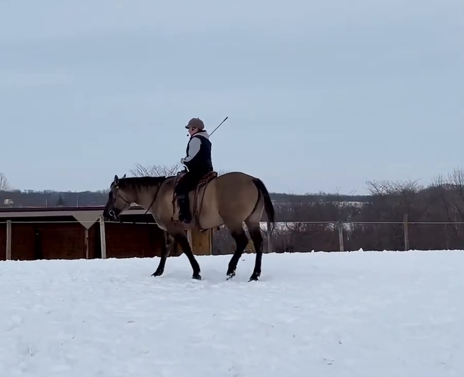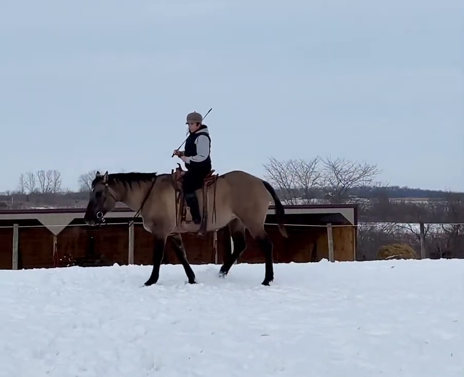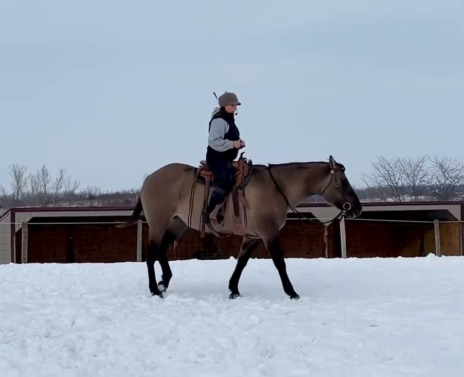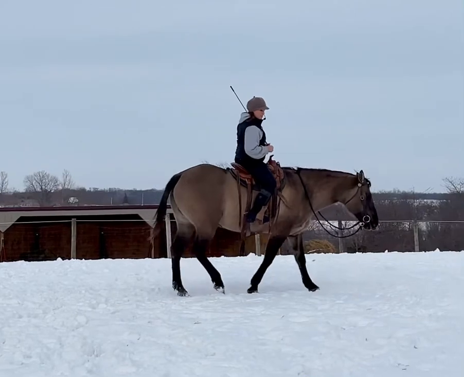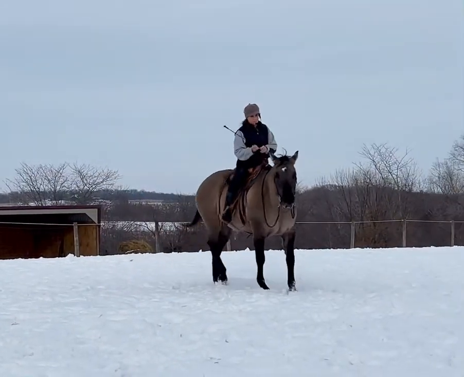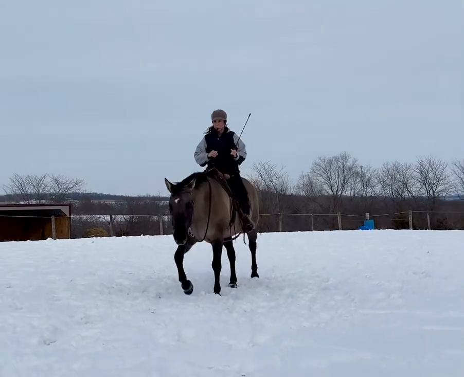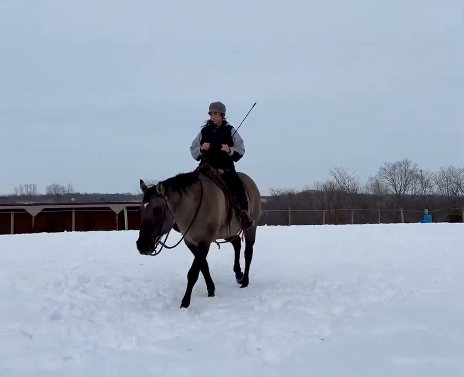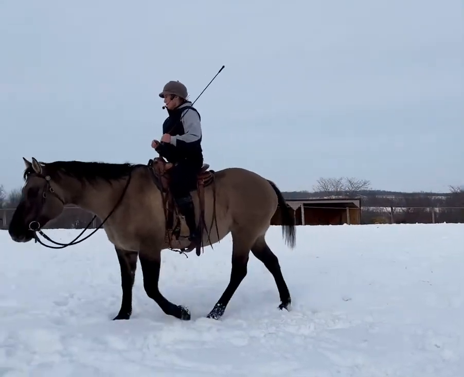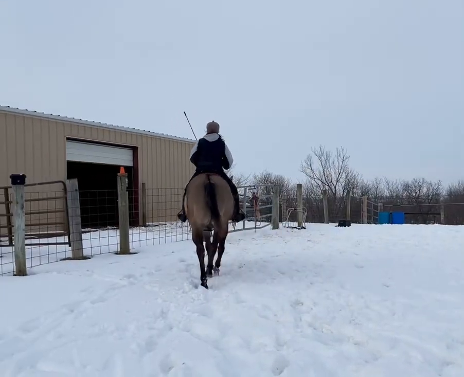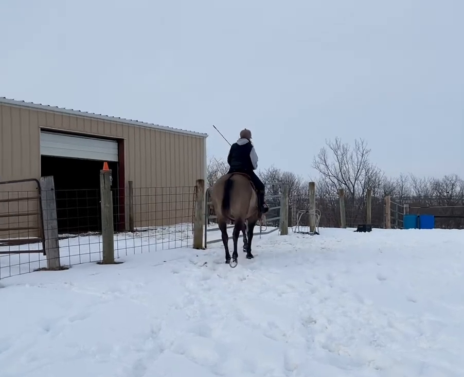Good. So now that she's following my focus going to the left, maybe I can do a little teardrop there, just using my focus and my legs. Boop, she's ignoring me a little bit there. No, not too much. Now we'll just do the same thing, just going to the right, using my legs for corrections.